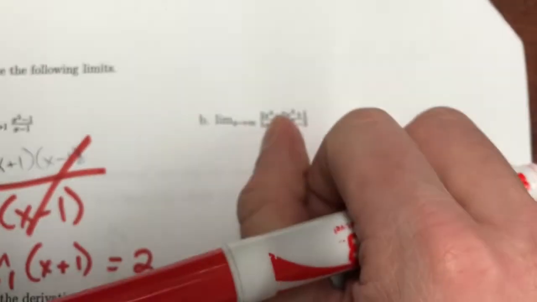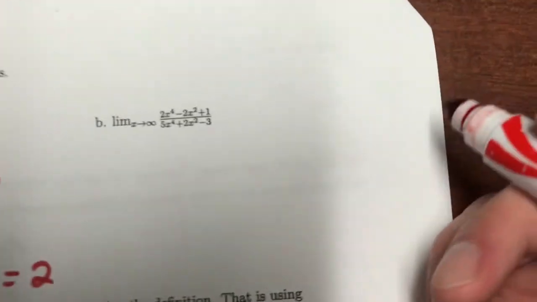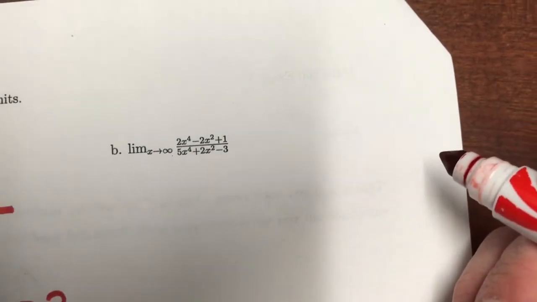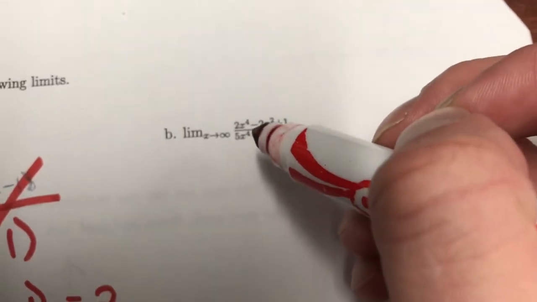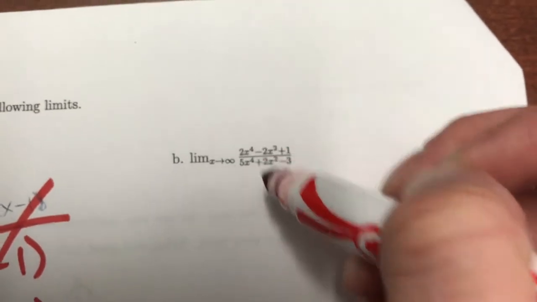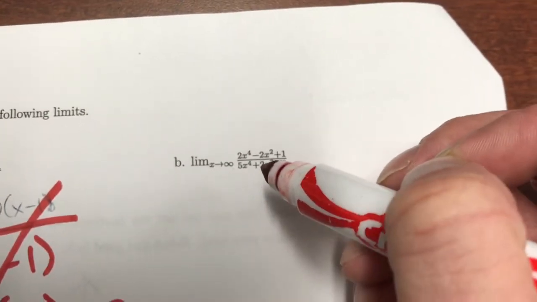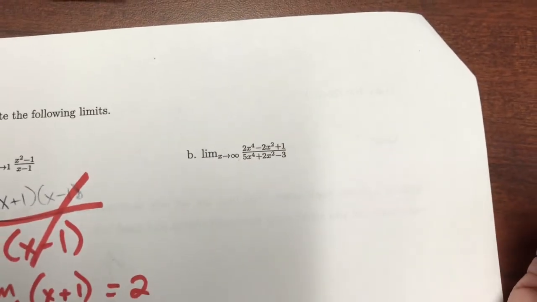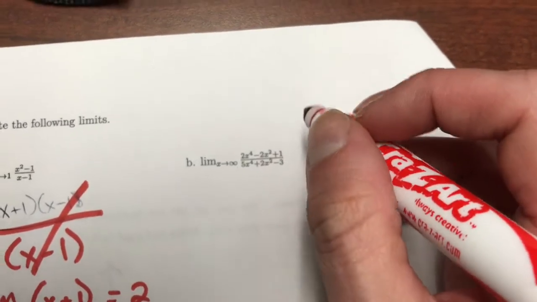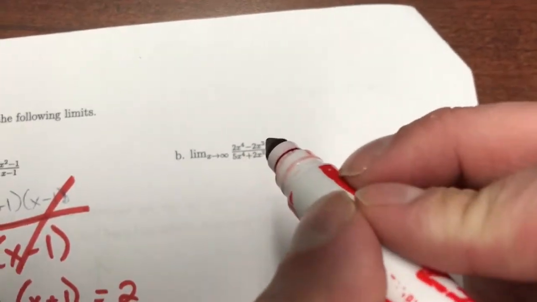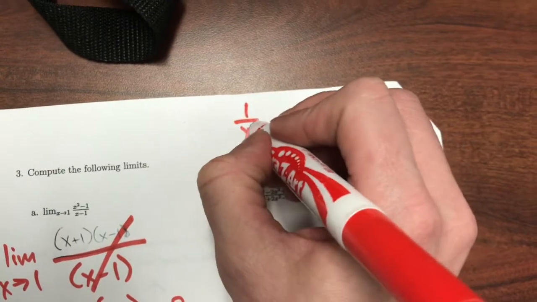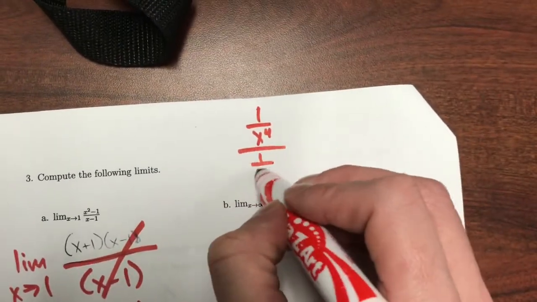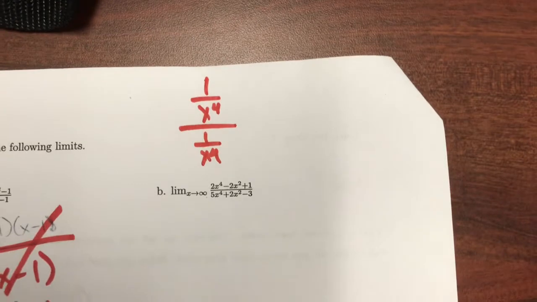This guy is a little more complicated. I can't just plug in infinity. That doesn't make sense. You could factor, I guess, but factoring that is a huge mess. So what I would do is notice the fact that you have a power of 4 over another power of 4. When you have that, you have one of two options. You can multiply the top and the bottom by the reciprocal of the highest power of the denominator. What that would look like is I would have to multiply the top and the bottom by 1 over x to the 4th over 1 over x to the 4th, and that'll make a whole lot of things go away.